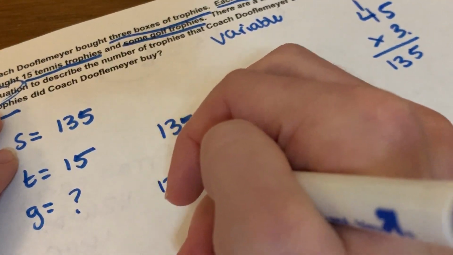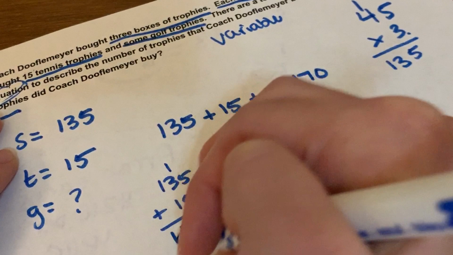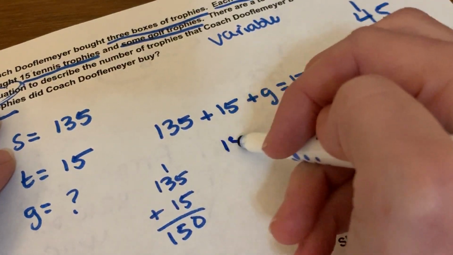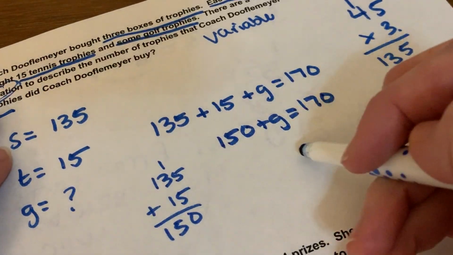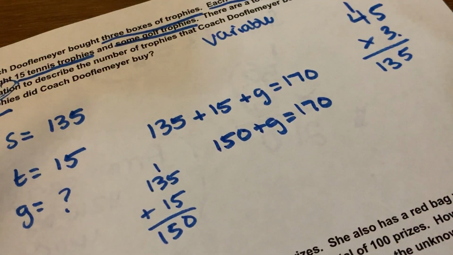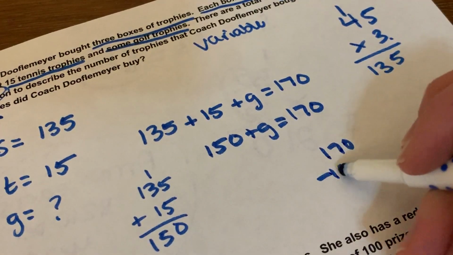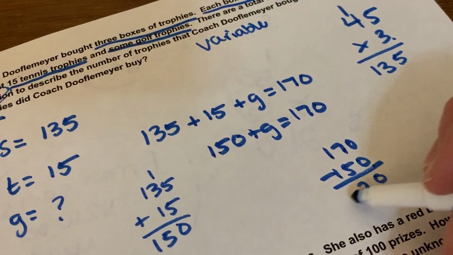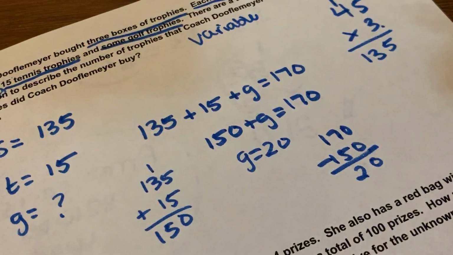So 135 plus 15, that gives me 150. So now I have 150 plus G gives me 170. Well, I know that I can figure that out. I might already know it in my head, but if I don't, I know that I can figure it out by taking 170 and subtracting 150 from it. And I can get 20. So G then equals 20.